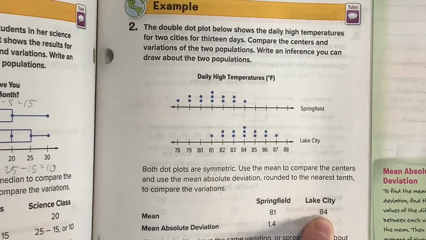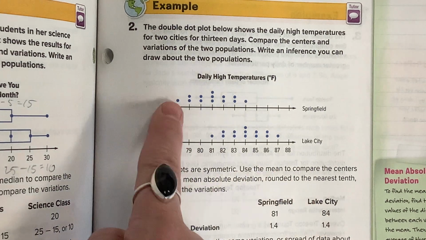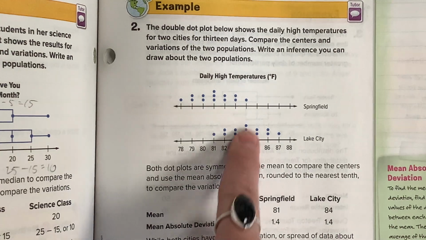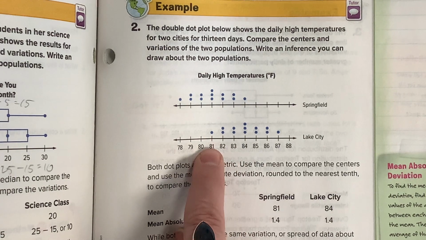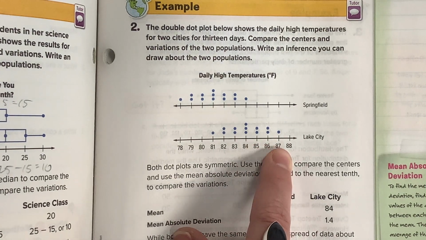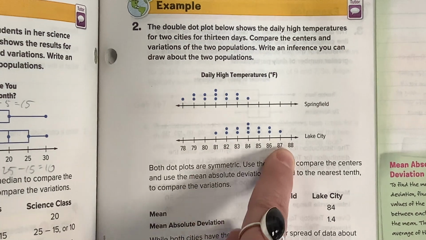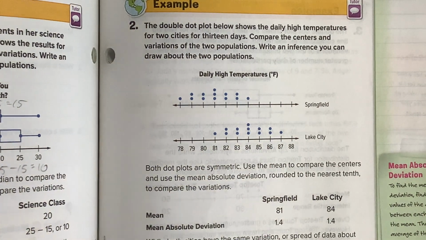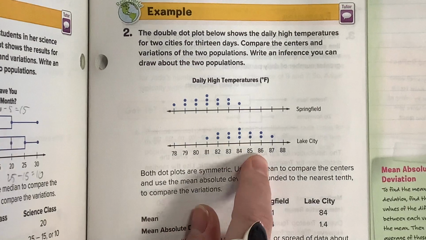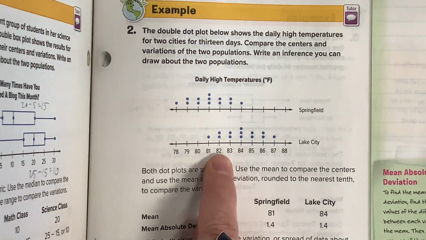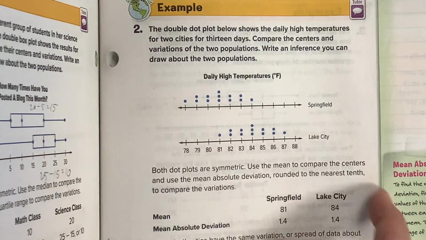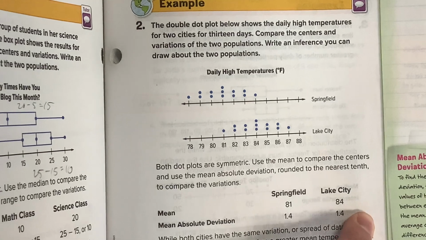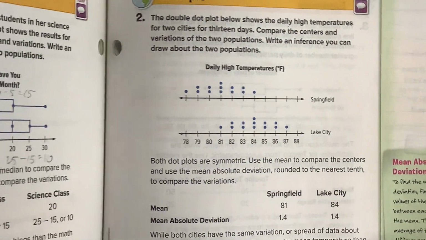Now they do have you calculate the mean absolute deviation on this. So you'd have to take each one of these numbers. You don't have to worry about the ones that are on it, because 84 minus 84 is going to be 0. So that's a 1, a 1, a 2, 1, 1, 2, which is 4, 4, 8. And then 8's the total, and you divide that by the number of data points. Anyway, they've got those here. Follow my steps. My brain has decided to finish. Okay?